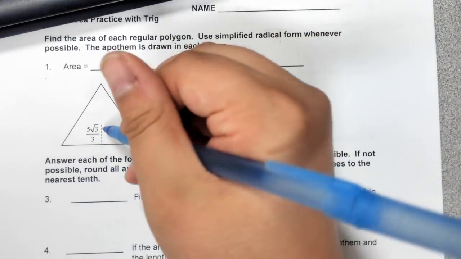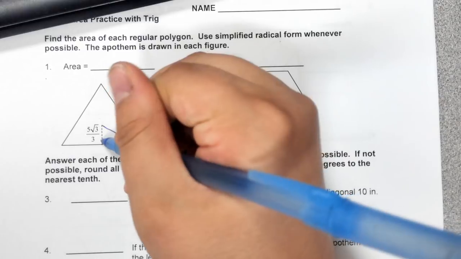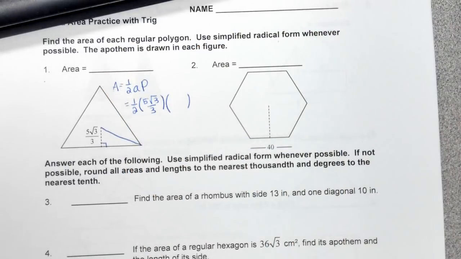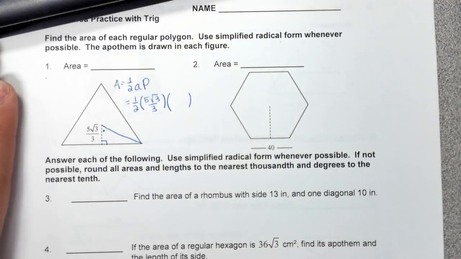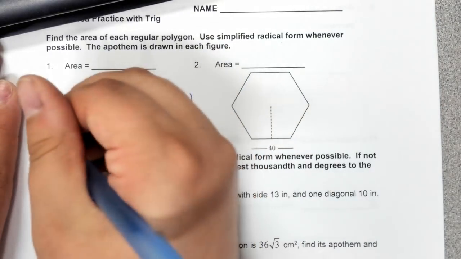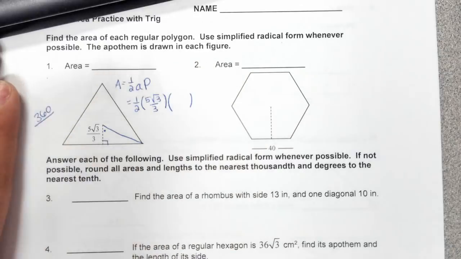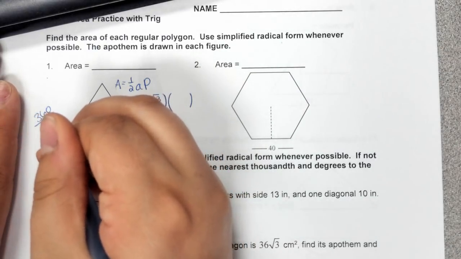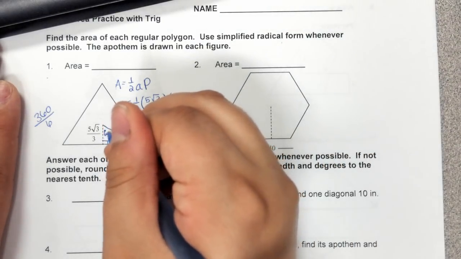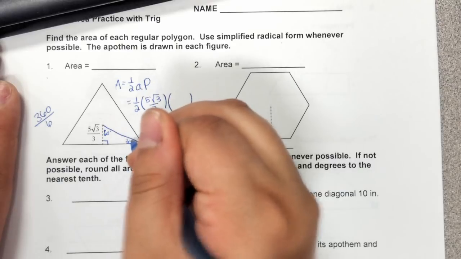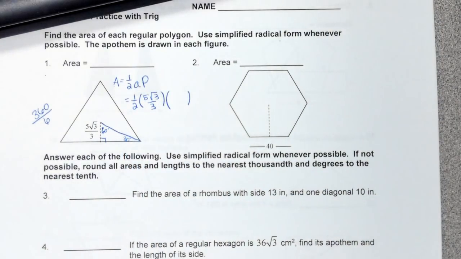So, I can make a triangle, and anytime you have this formula, you're going to need to find this angle up top. How do I find the angle up top? 360 divided by the number of sides doubled. So in this case, it's going to be 6. What's 360 divided by 6? 60. So this is a 30, 60, 90 triangle.